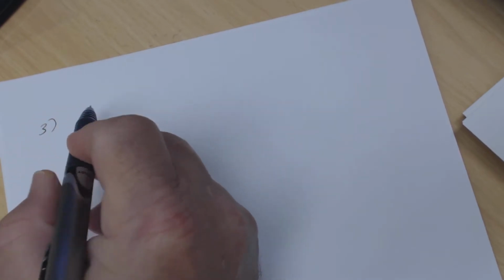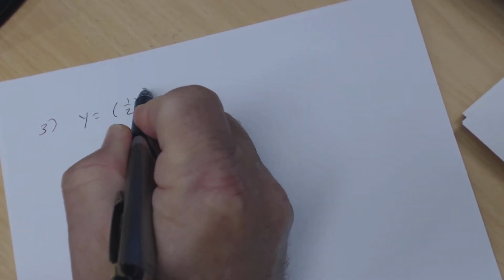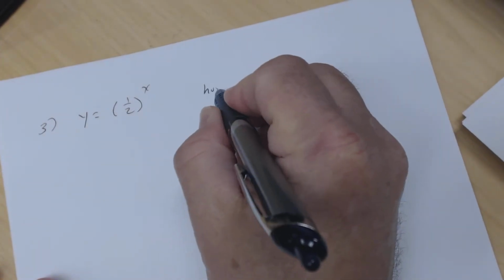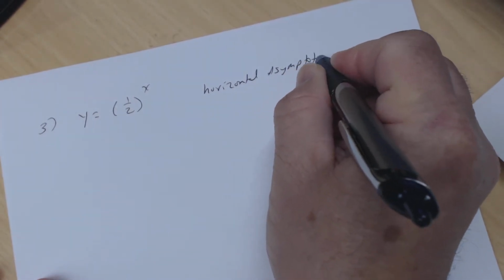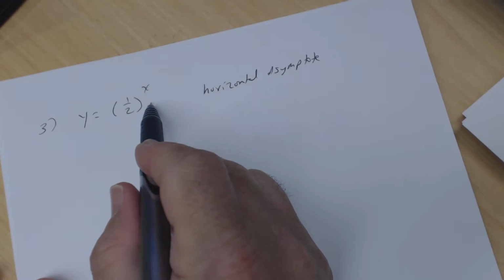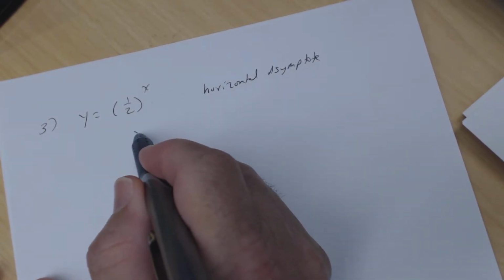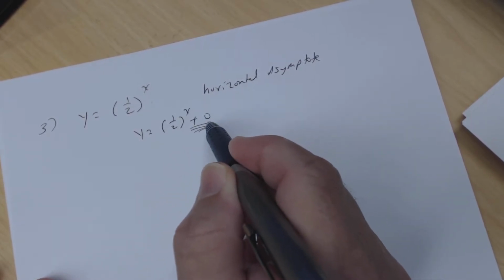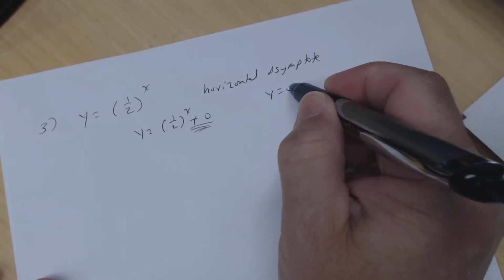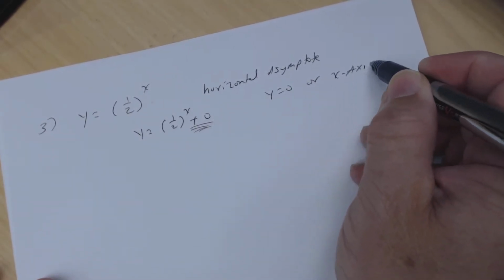Okay, let's look at this one and see, well, when would it be decreasing? So let's suppose you want to graph number 3. Let's suppose you want to graph y equals 1/2 to the x. All right, now remember, this is an exponential function. Right away, you can tell me what the horizontal asymptote is. So remember, there's no number out here, so you can write this as +0. So you can write this as y equals 1/2 to the x power plus 0. So your horizontal asymptote is this number right here. So you can say y equals 0 or the x-axis in this case.